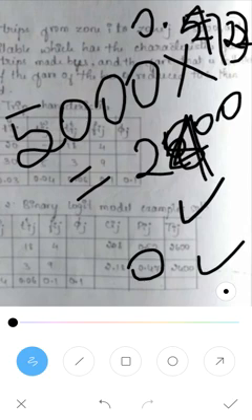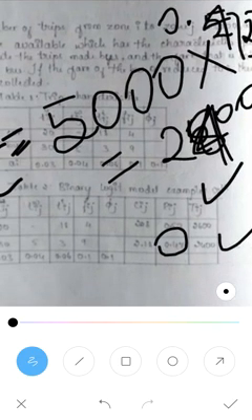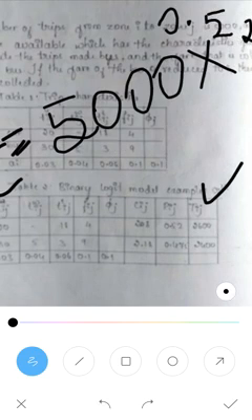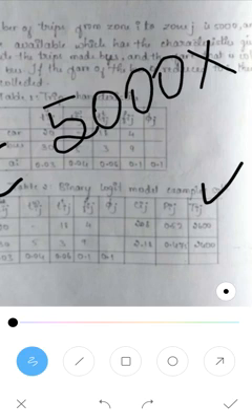Next, the fare reduces by 6 rupees. So the fare charges, which I previously took as 4 rupees, you change to 6 rupees, and then repeat whatever previous steps I have done.